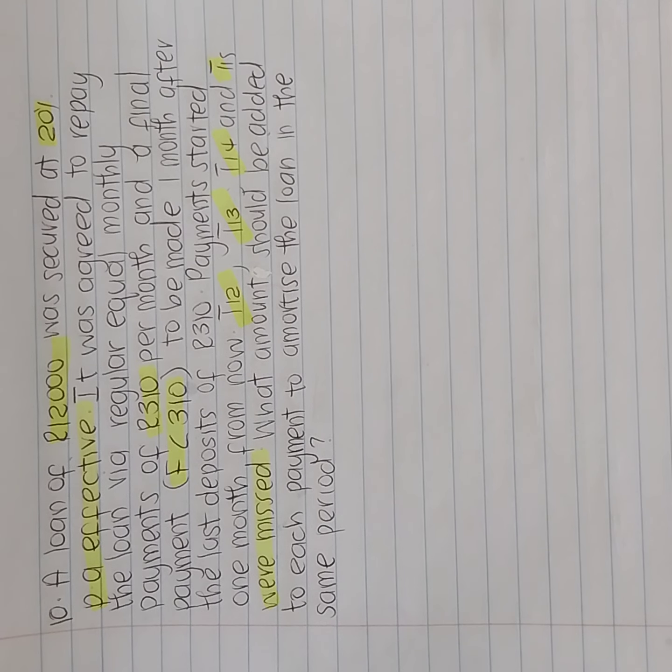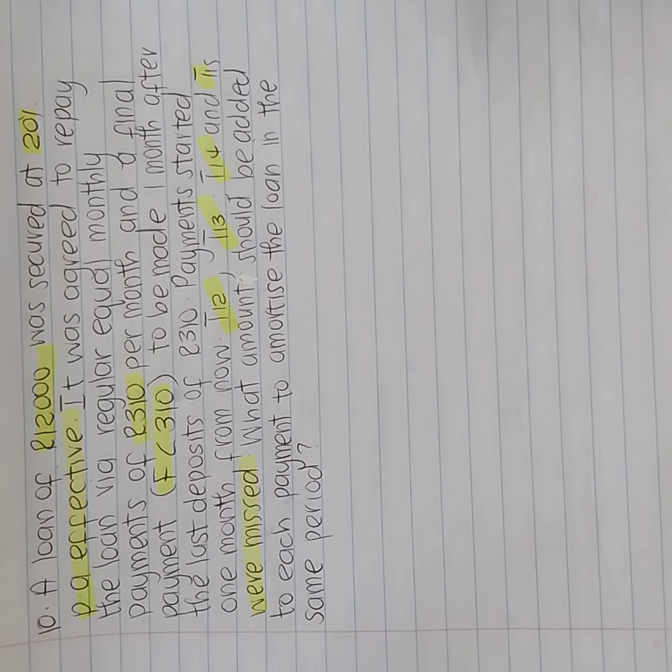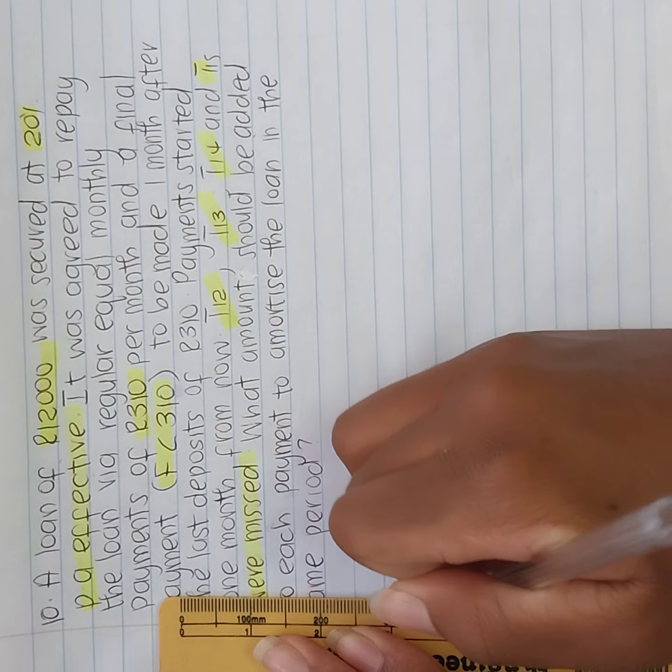So this question is asking you for increments. So you still want to pay the same amount, but you want to add X amounts of money to each payment you are making after you've missed the payments, to cover up for the missed payments. Okay, let me show this in a time diagram because I feel like I'm not making sense.